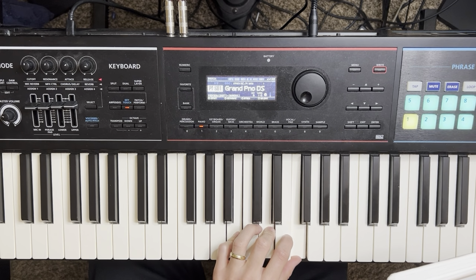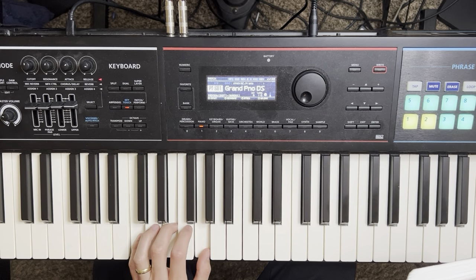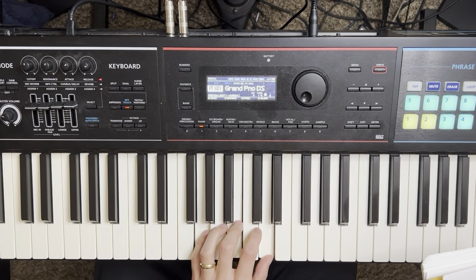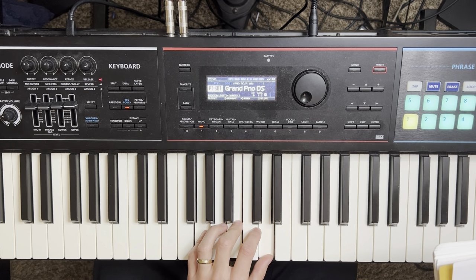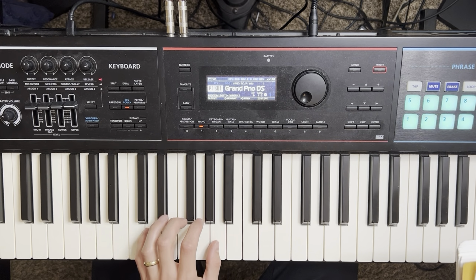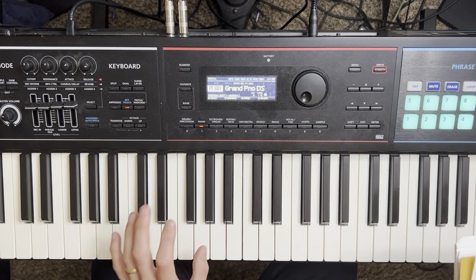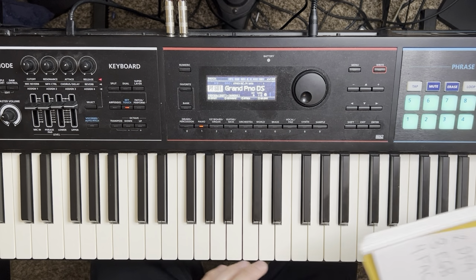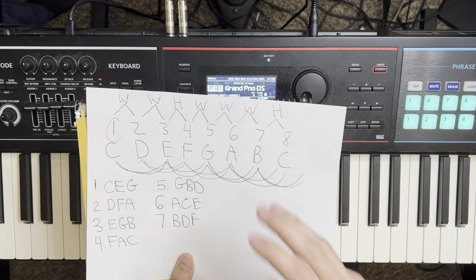Now, for this lesson, and for this first song we're going to play in this course, we really only need to know the C chord, which is our 1 chord. We need to know the F chord, which is our 4 chord, and we need to know the G chord, which is our 5 chord. So those are the only 3 chords we're going to need to know for this lesson of this course, but feel free to practice the other ones as well.